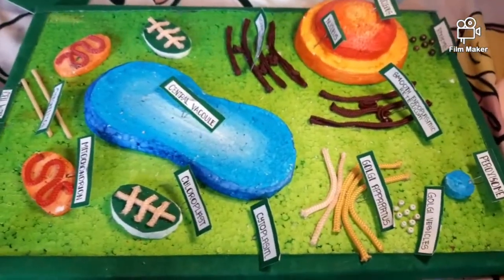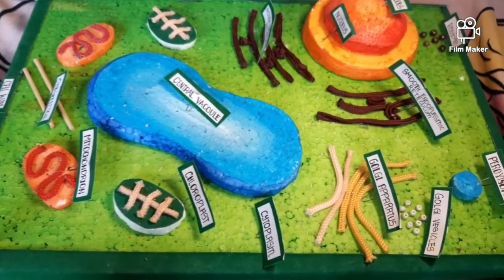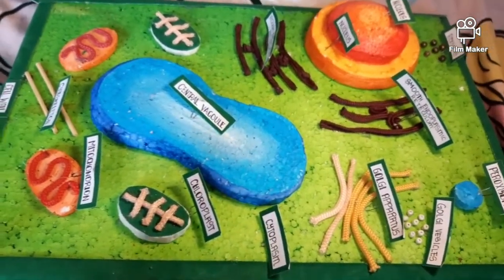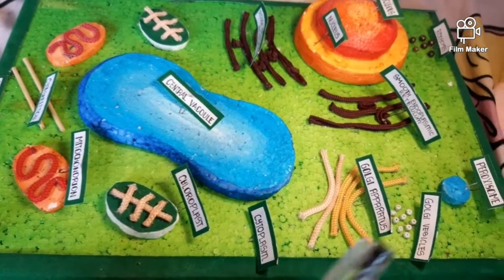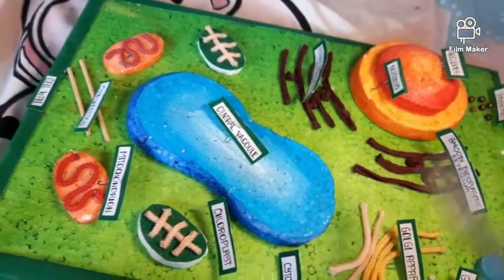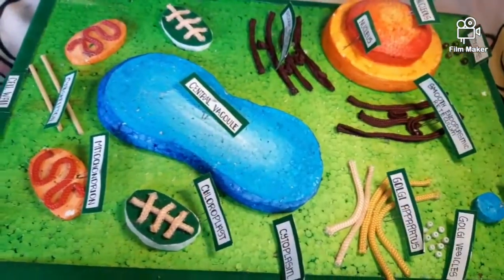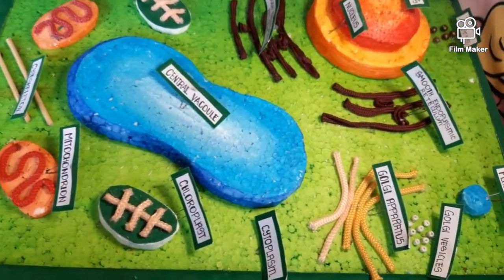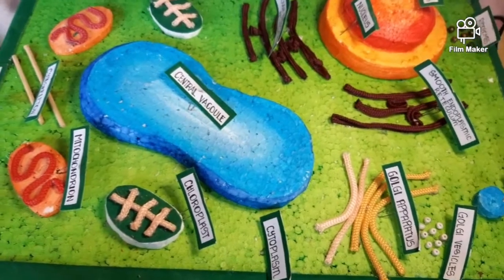So let's start with the plant cell. Plant cells are the basic unit of all plants. And of course it has its own nucleolus, whose function is the synthesis of RNA and ribosomes.